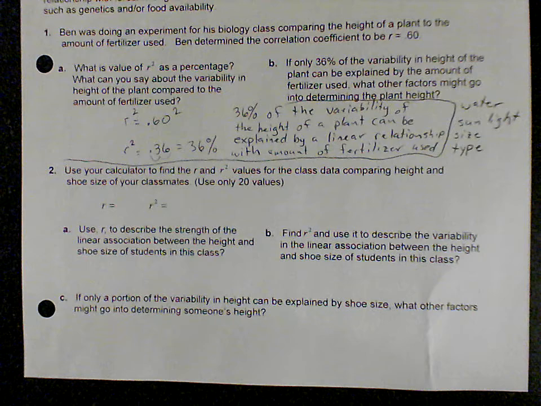All right, question number 2 is going to be extra practice. There's not going to be any questions in this video on it, and you don't have to do it if you don't want to, but if you just want some extra practice, want to feel really good about this, and cement that skill, go ahead and do number 2. Otherwise, skip it. So number 2 wants you to use your calculator to find the r and the r squared values for the class data comparing height and shoe size of your classmates.